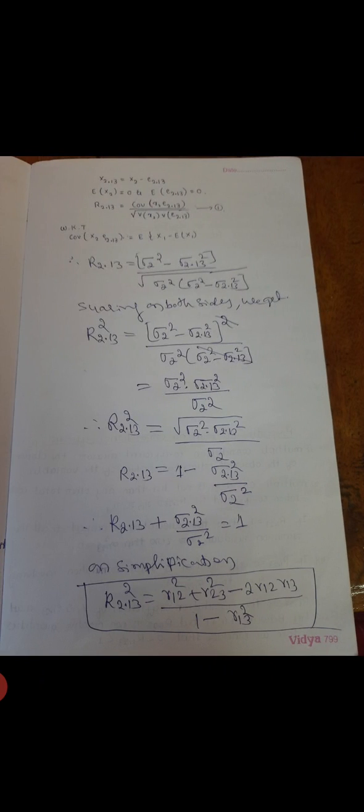Therefore, x2.13 is equal to x2 minus E2.13. Therefore, the expectation of x2 is equal to 0 and the expectation of E2.13 is equal to 0. Therefore, R2.13 is equal to the covariance of x2 and E2.13 divided by the square root of the variance of x2 into the variance of E2.13, that is equation number 1.